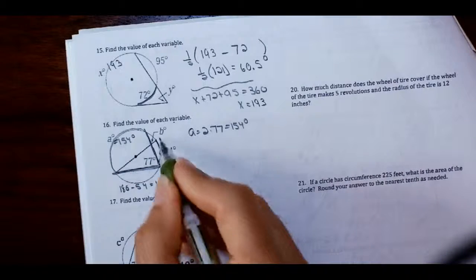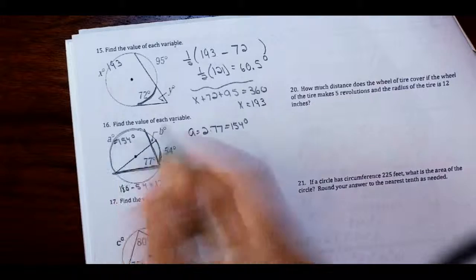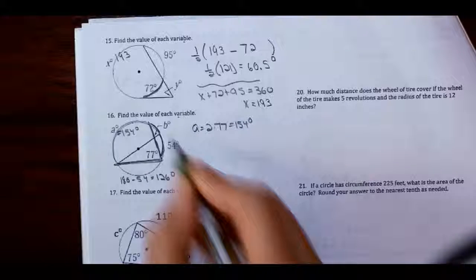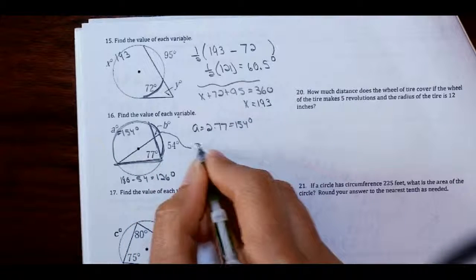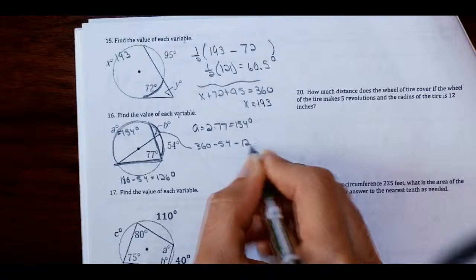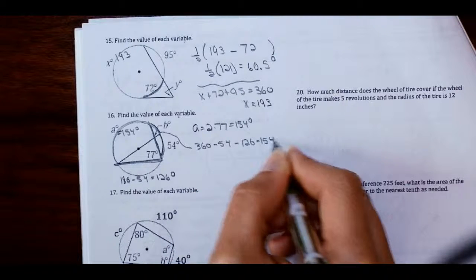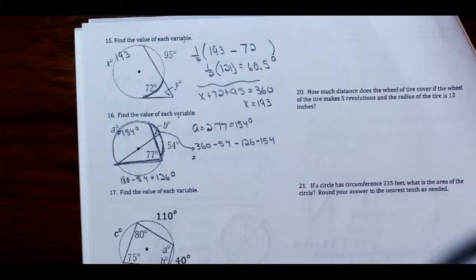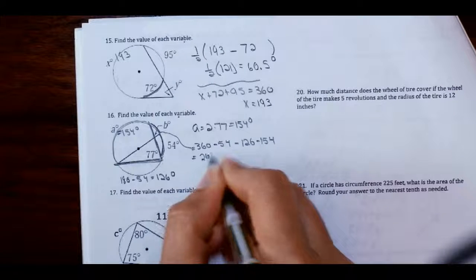Now I've got 54, 126, and 154. Finally, I can go and find that arc up there. And again, I'll show you some work for that. I'm doing 360 minus 54 minus 126 minus 154. And I get 26 degrees for that arc.